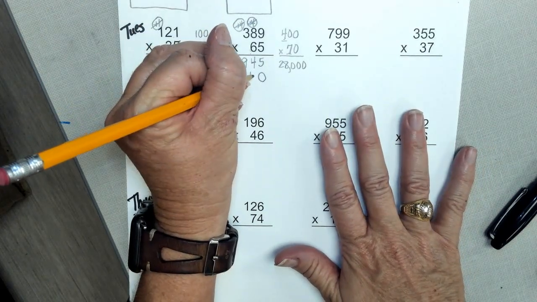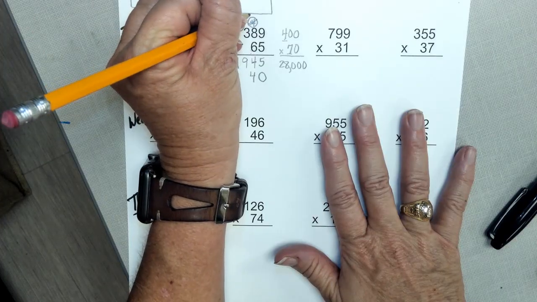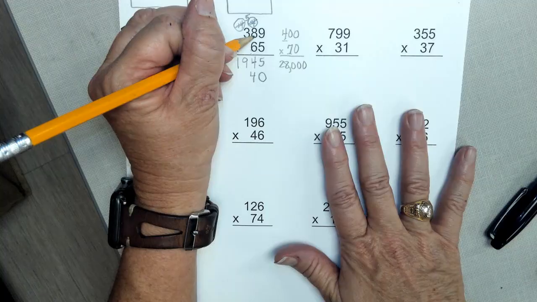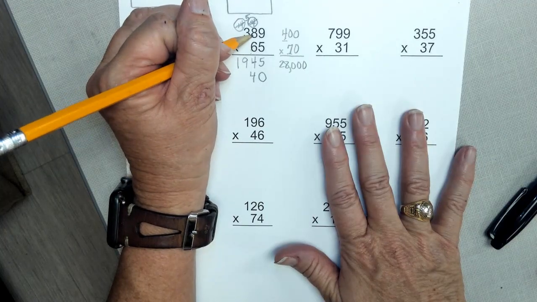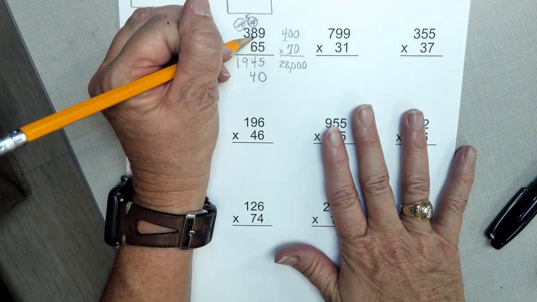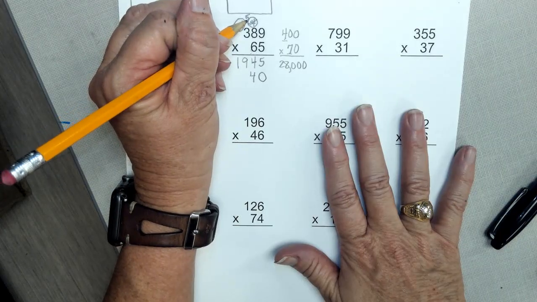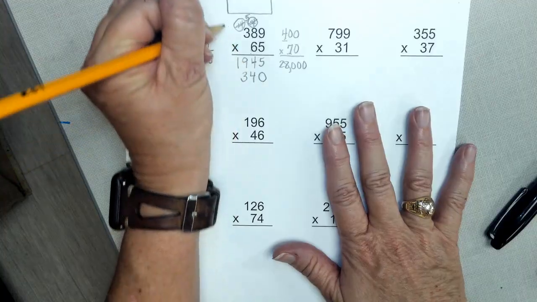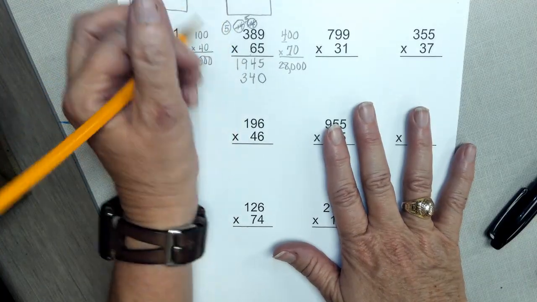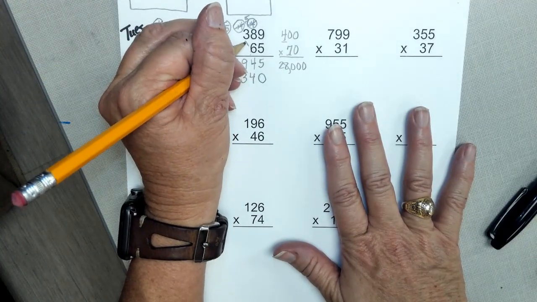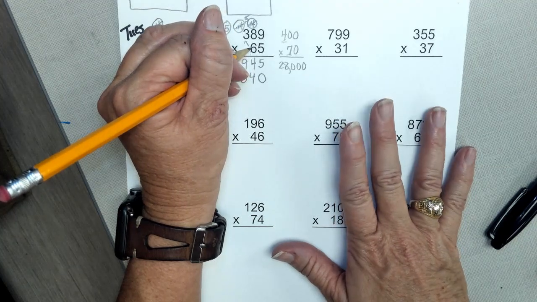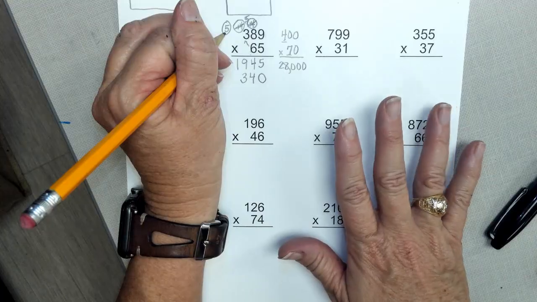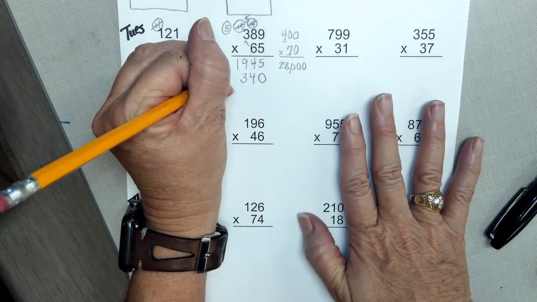So we're going to write our 4 down and carry our 5 to that middle digit. 6 times 8, well, 6 times 5 was 30, so 6 times 8 is going to be 48. Plus 5 more gives me 53. So write your 3, carry your 5. And finally, 6 times 3 is going to give me 18, plus the 5 more. That's 19, 20, 21, 22, 23.